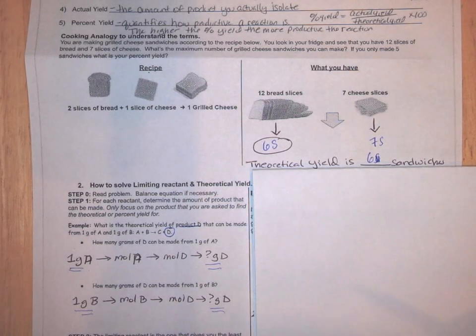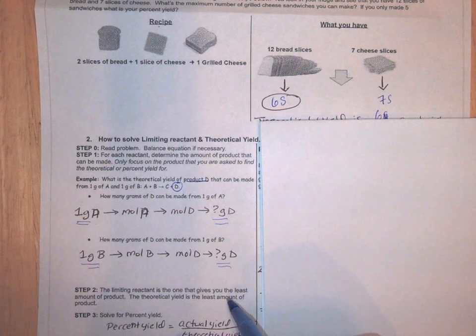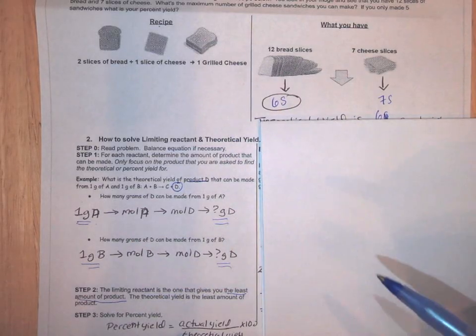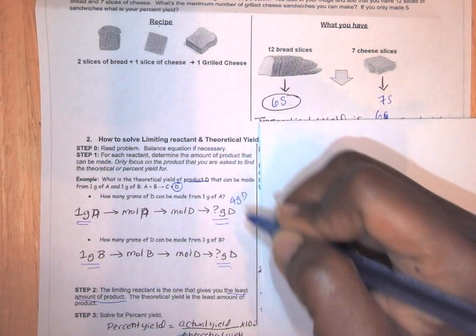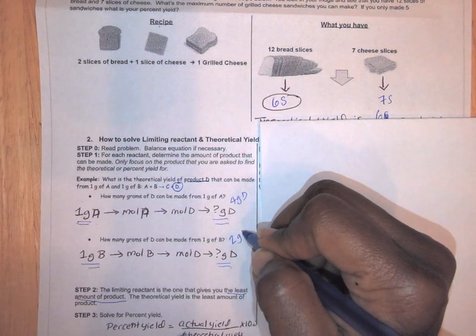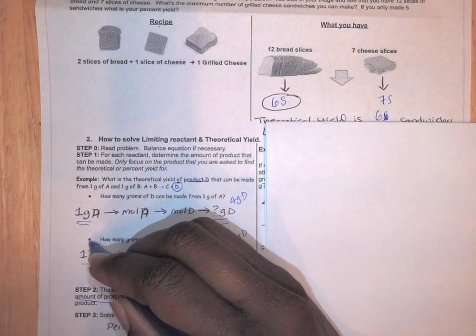And then once we have that, the limiting reactant is the one that gives you the least amount of product. So if, for example, the 1 gram of A gave us 4 grams of D, and the 1 gram of B only gave us 2 grams of D, we would say our limiting reactant is B.